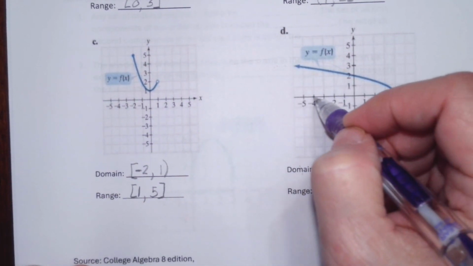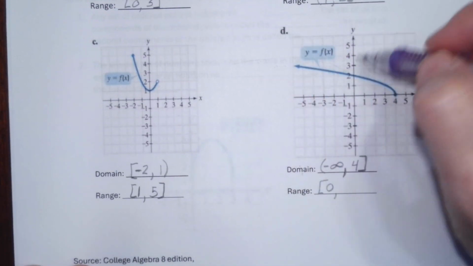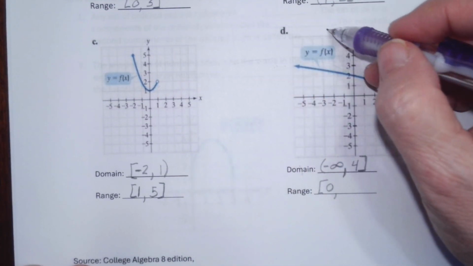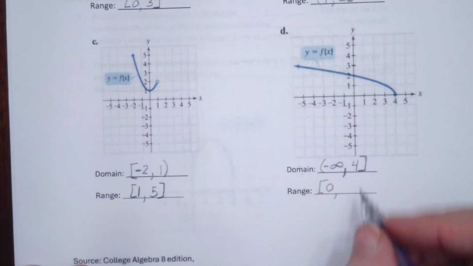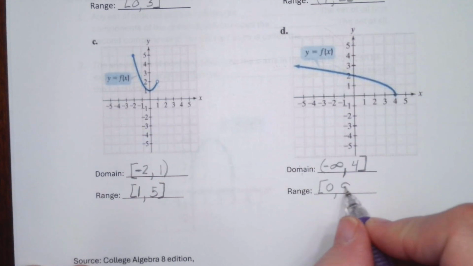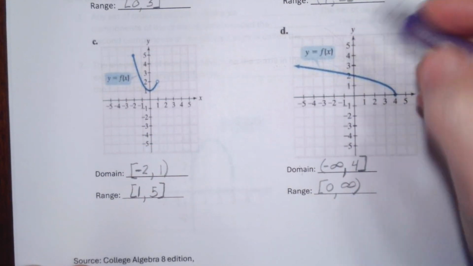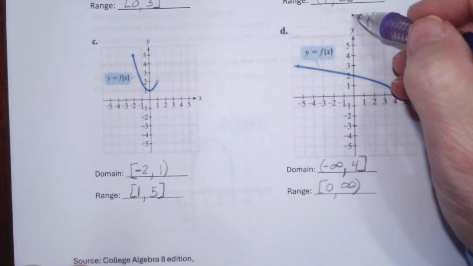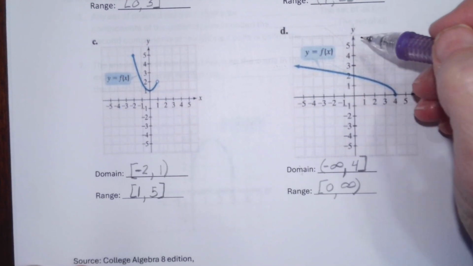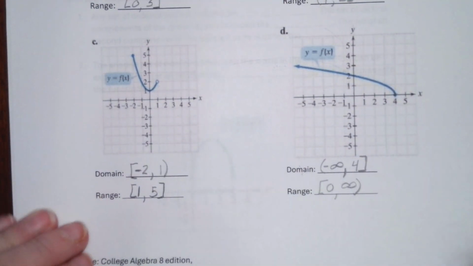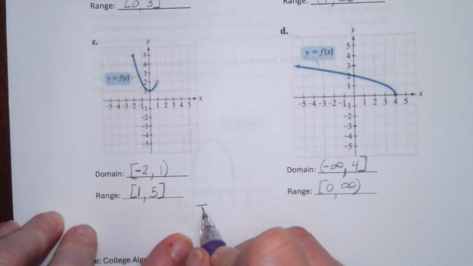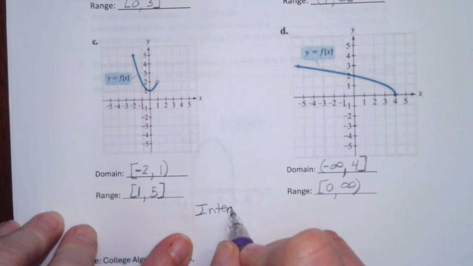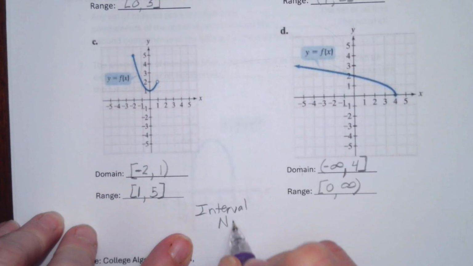Now remember, it's going -infinity for the x's, but for the y's, it's going to keep going higher and higher. So this is going to +infinity because remember, we're following the y-axis for those numbers. All right, so that's domain and range, and that's interval notation.